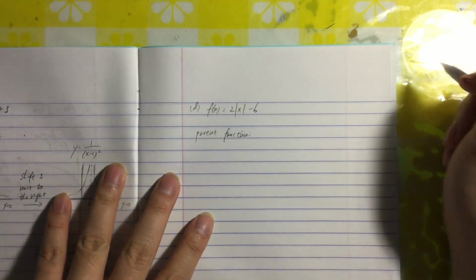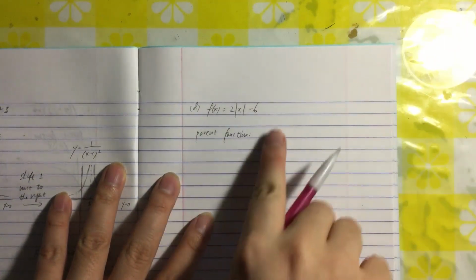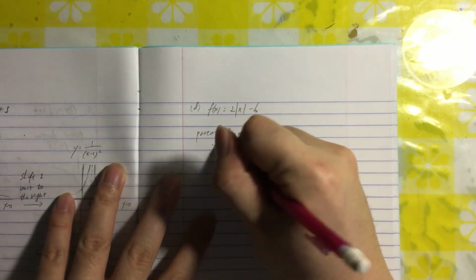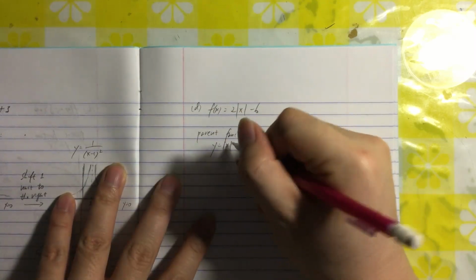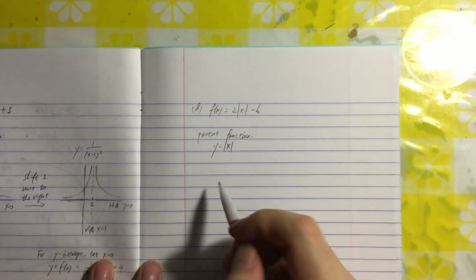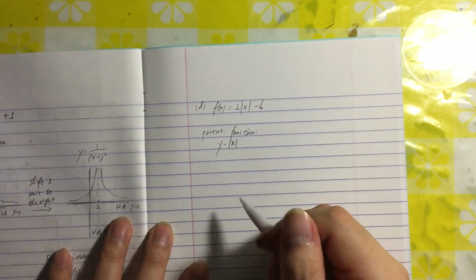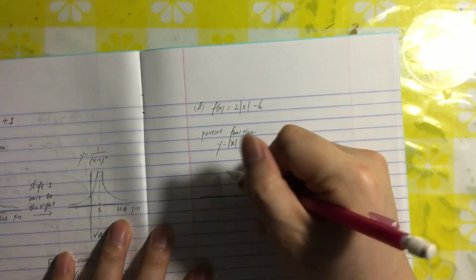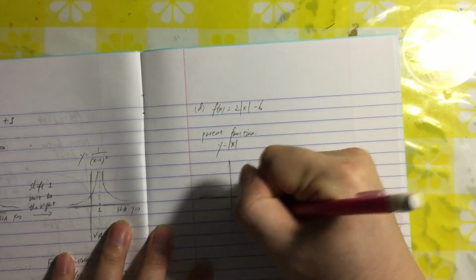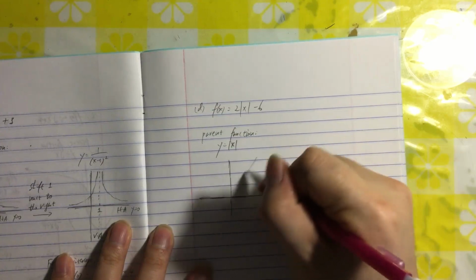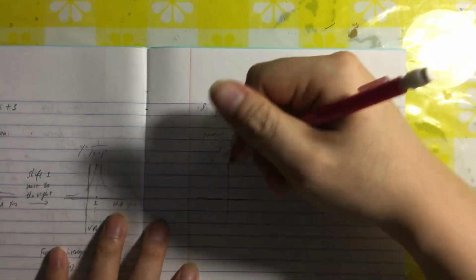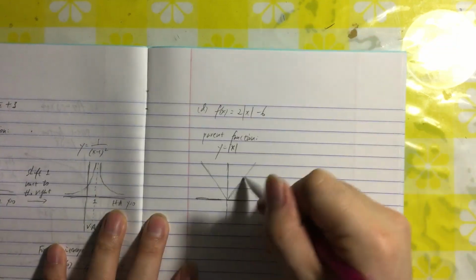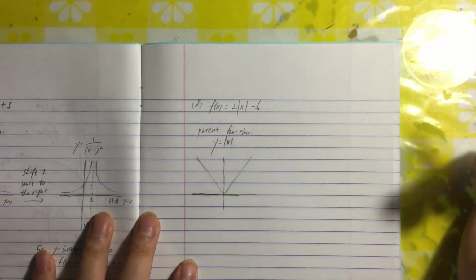For the parent function, usually we drop all the numbers. We drop -6 on the end and drop the 2 in the front. What's left is y equal to absolute value of x. Consider this function as a parent function, and we need to memorize the graph. For y equal to absolute value of x, its graph is a V shape. That's the graph of this function.